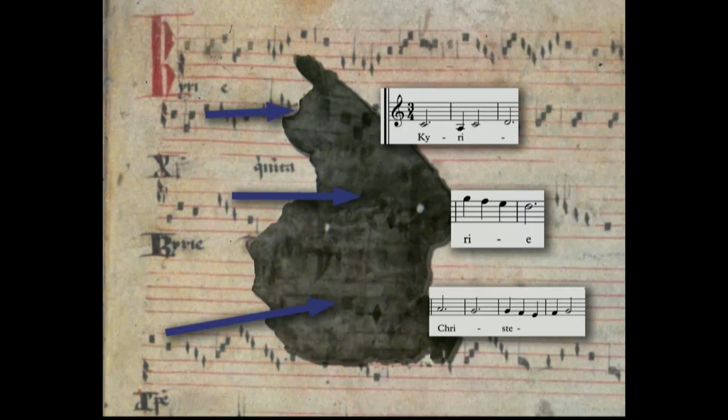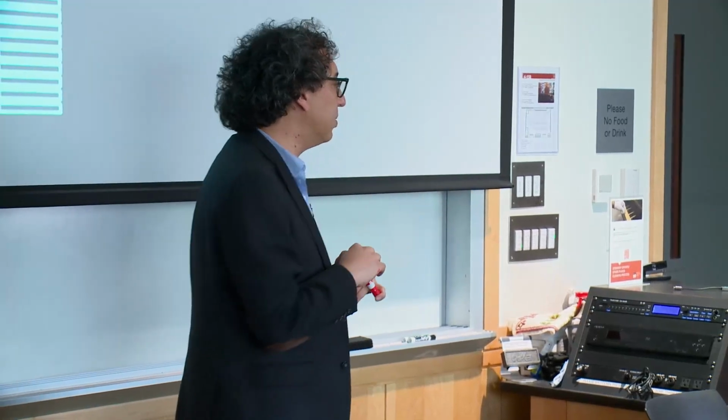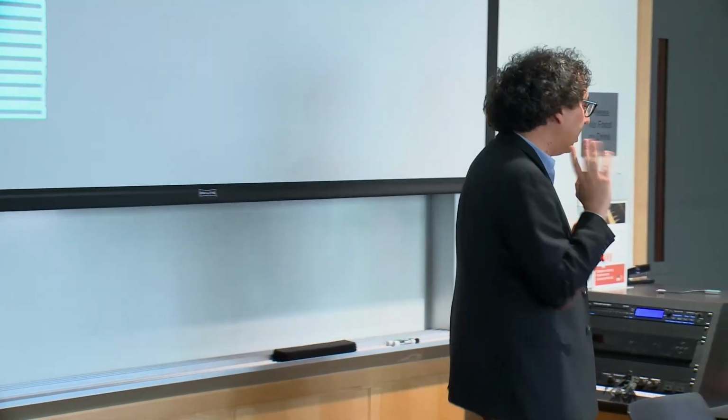Now MIT was able, I'm going to skip some of these, MIT was able to help me get some of this into a computer. So we'll get onto that in a little bit.